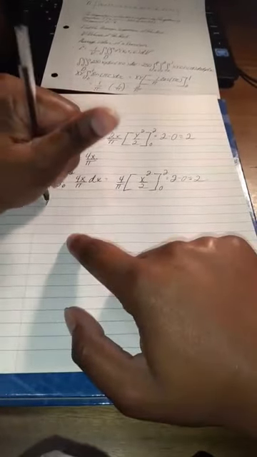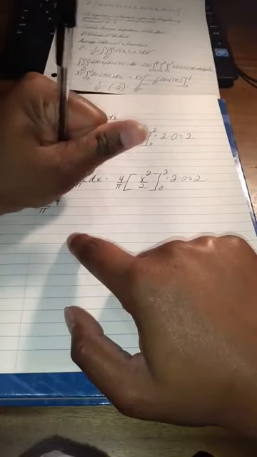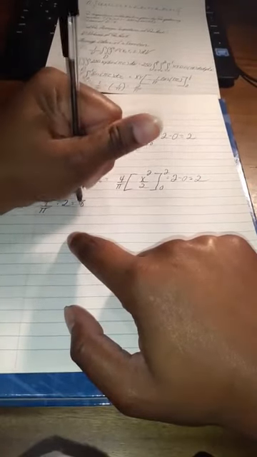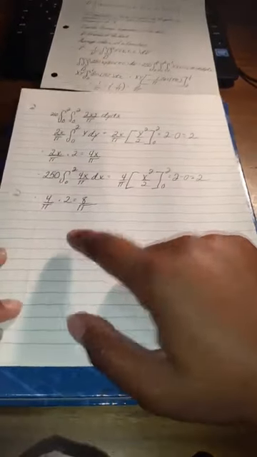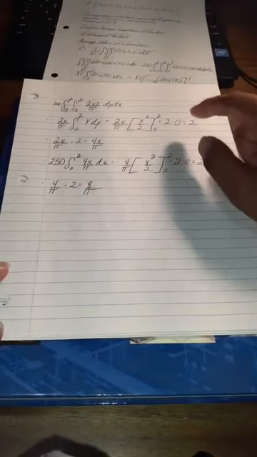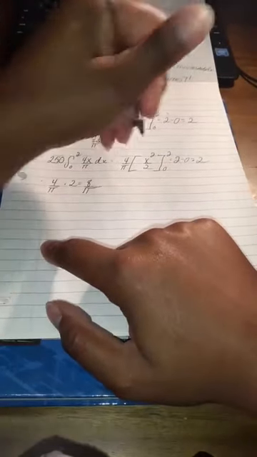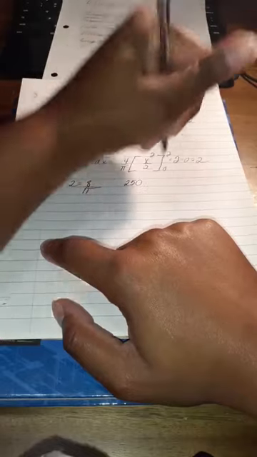So essentially you would have 4 over pi multiplied by 2, which gives us 8 over pi. Now we need to take our 250 and multiply that by 8 over pi. Let me use my calculator here. We get 2,000 over pi, basically, if we do the simplification.